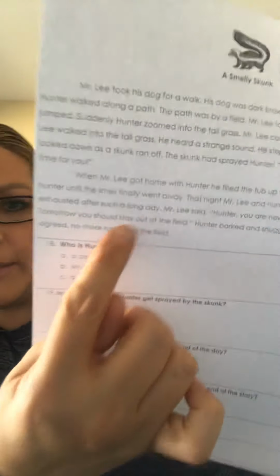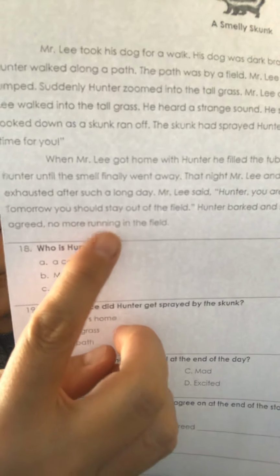Last question, number 21, is a fill in the blank. Ready? What did Mr. Lee and Hunter both agree on at the end of the story? It says, at the end of the day, they both agreed, listen to the very last line. I'm going to point it out to you. Ready? It says, he definitely agreed no more running in the field. What did they both agree on? No more running in the field.